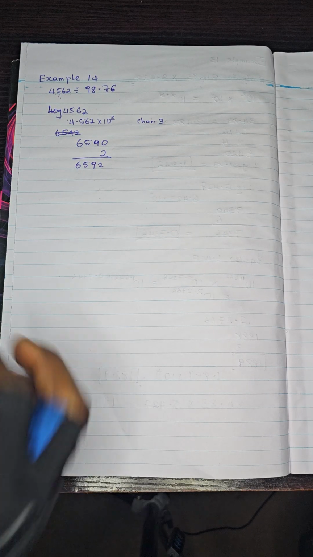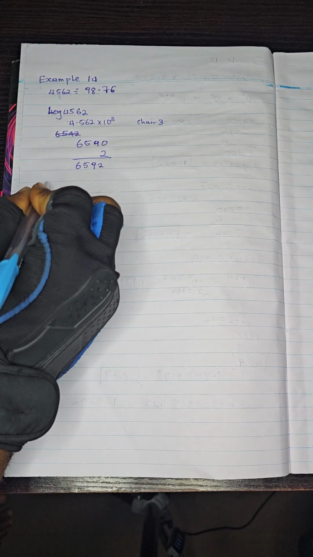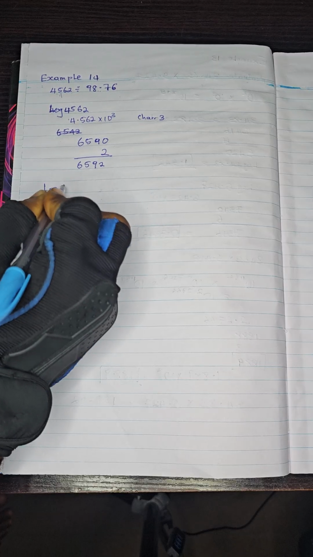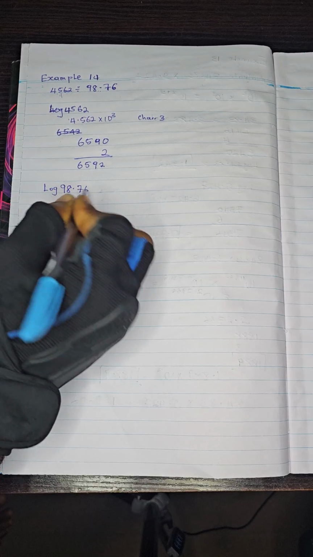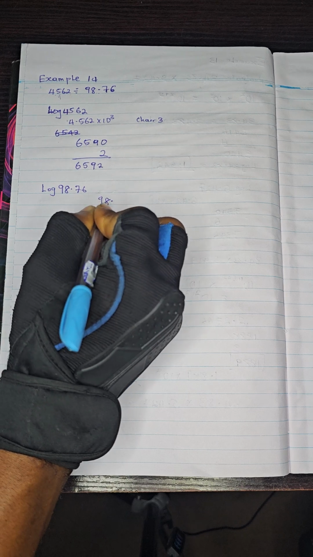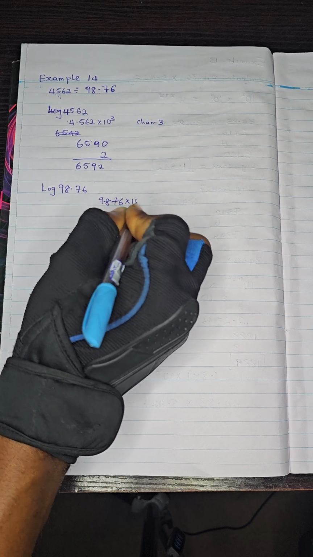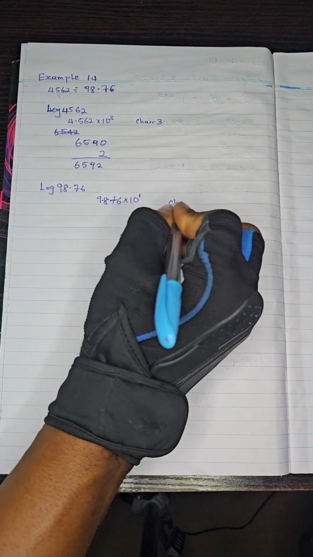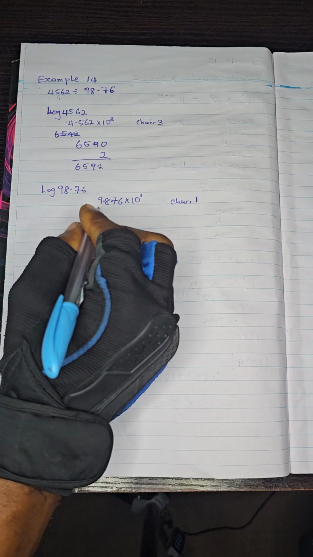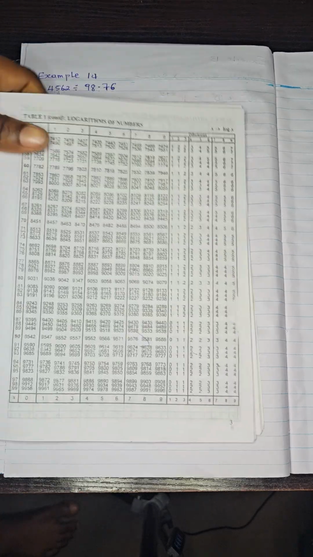So go to the second one. Look for the logarithm of this. Log of 98.76. First you convert to standard form, which will be 9.876 times 10 raised to the power 1. So your characteristics in this case is 1. So we now look for the logarithm of 98 under 7, difference 6.